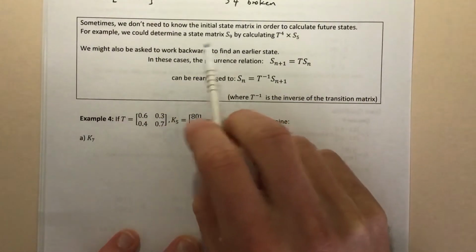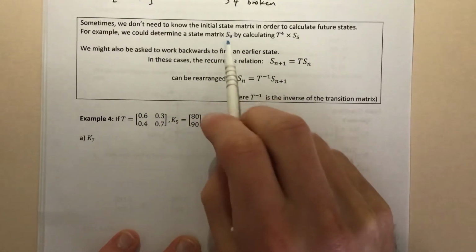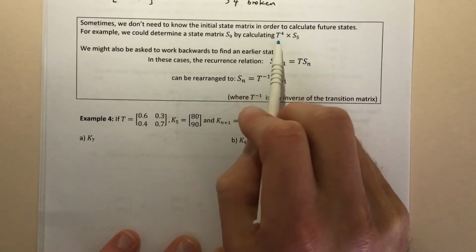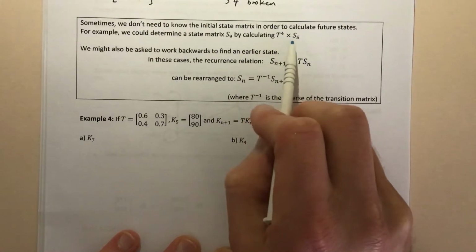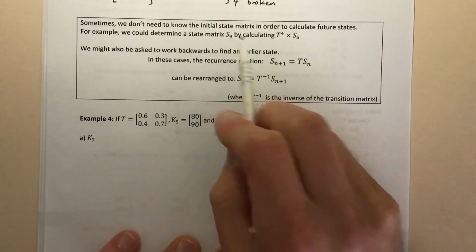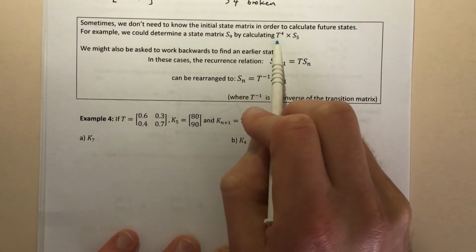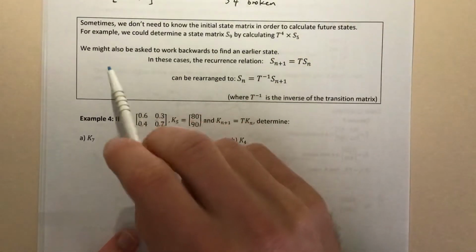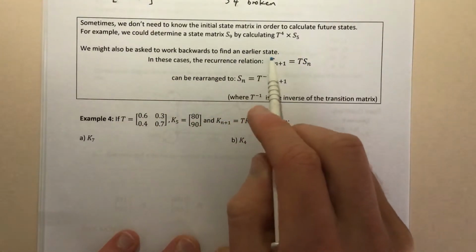So for example, if you wanted to work out the state matrix S9, you could do that by calculating the transition matrix to the power of 4 times the state matrix S5, because to get from S5 to S9, you just have to multiply by the transition matrix 4 times, right? And you can also be asked to work backwards to find a previous state.